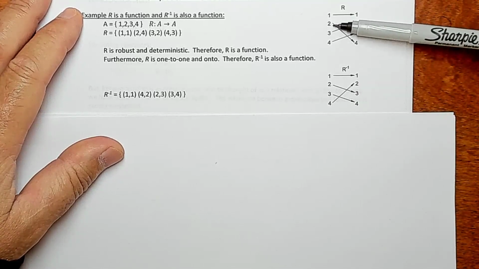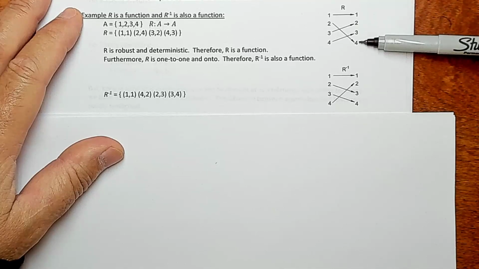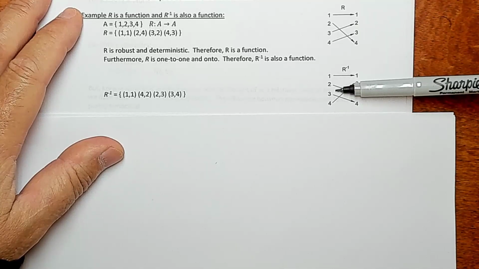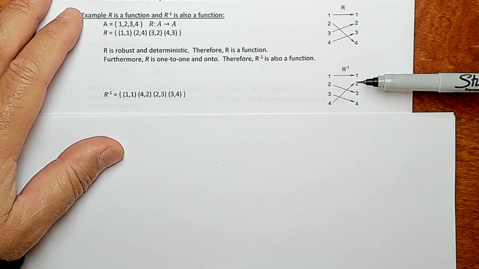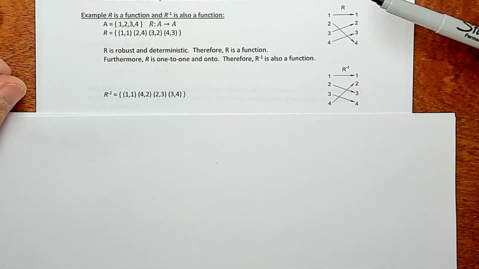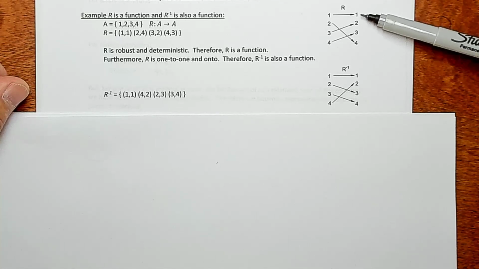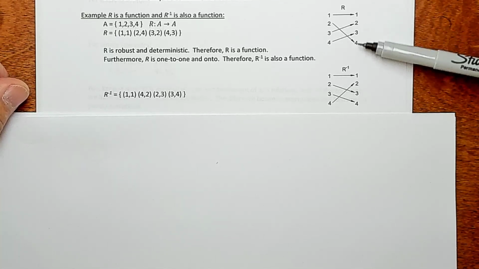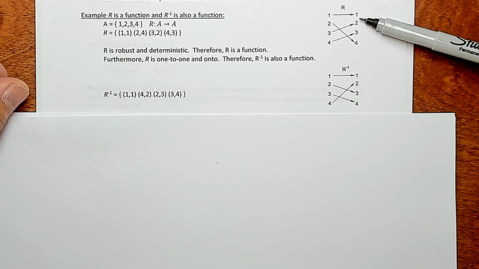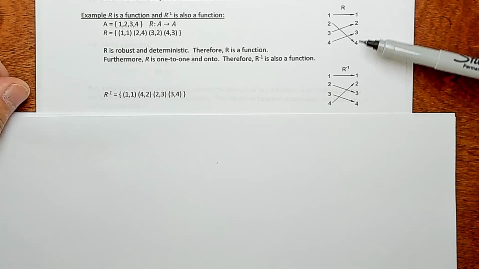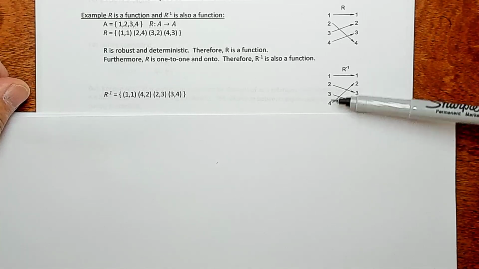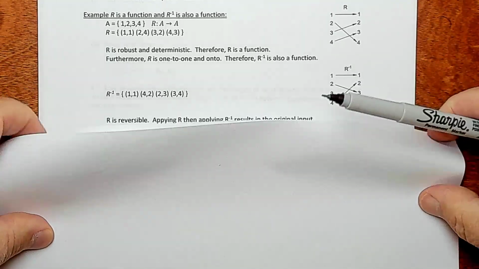This one happened to be a function. That function happened to be robust and deterministic. Therefore, its inverse is also a function. So, I hope I said onto and one-to-one and onto. That's what I meant to say on this side. But one-to-one and onto is kind of the opposite of robust and deterministic. All right.